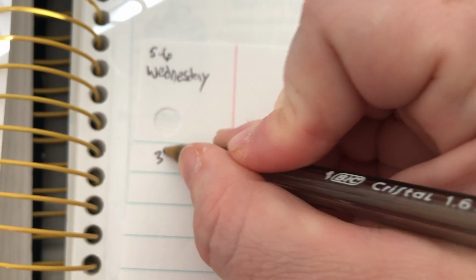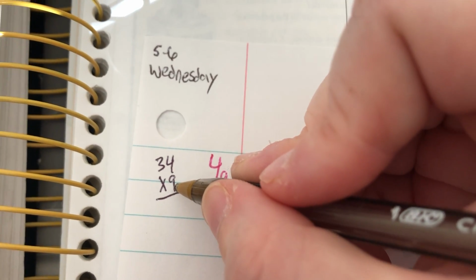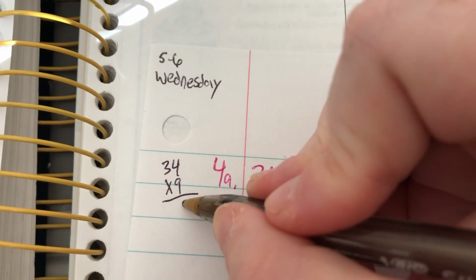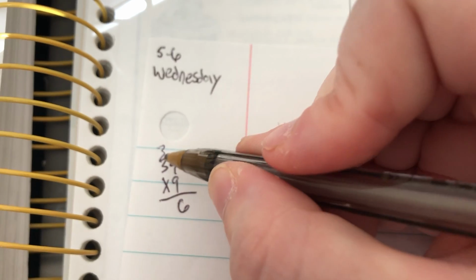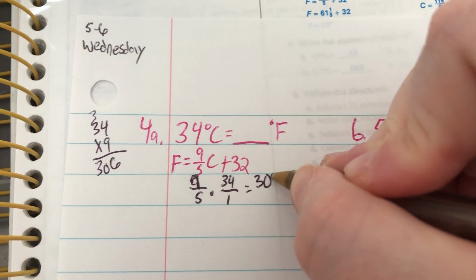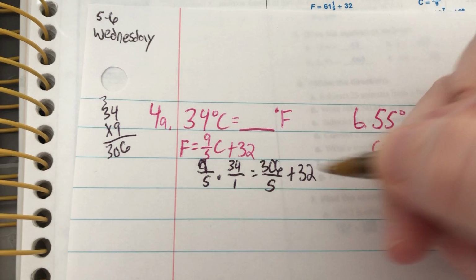So 34 times 9, well, 9 times 4 is 36. 9 times 3 is 27, plus 3 is 30. So that's going to be 306 over 5 plus 32.